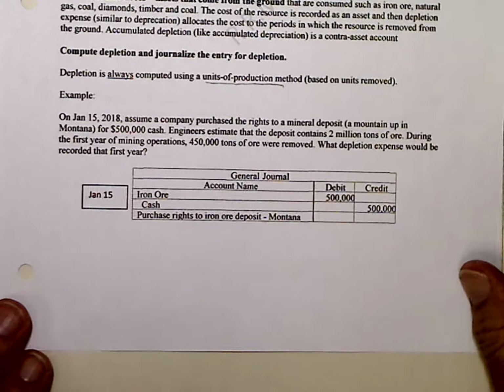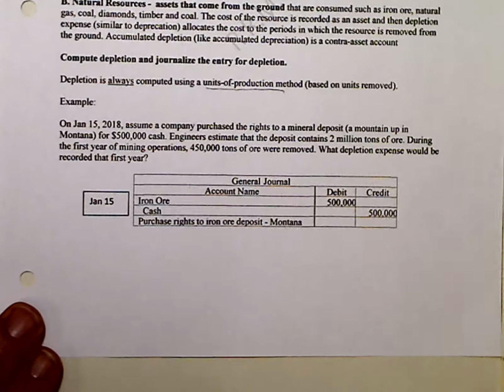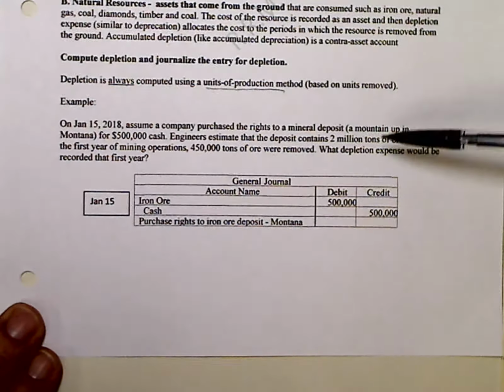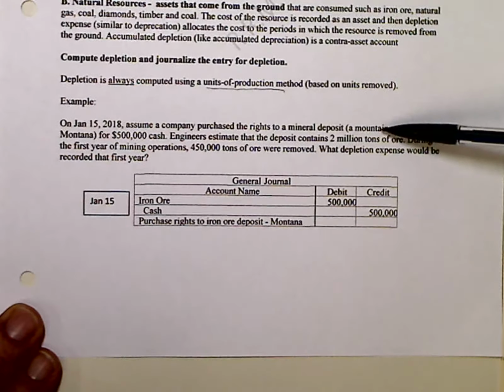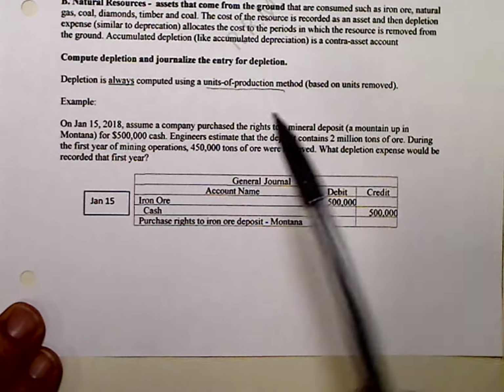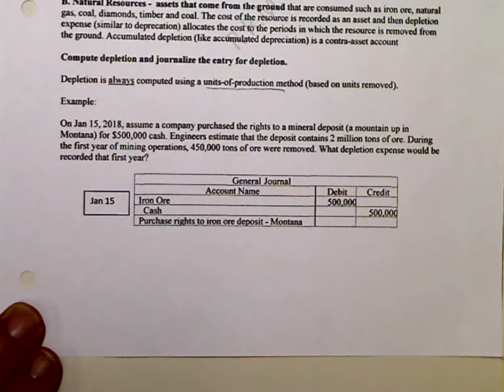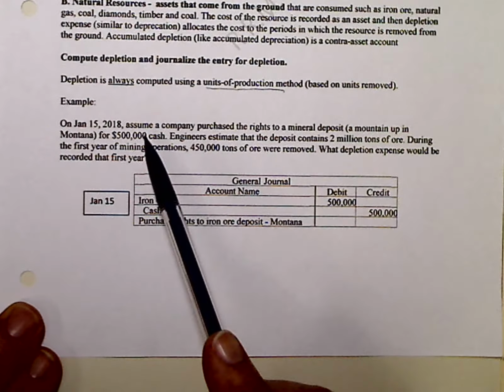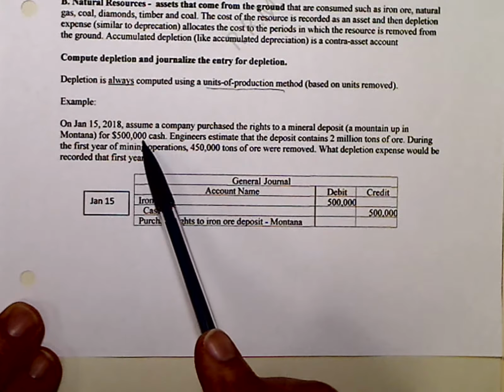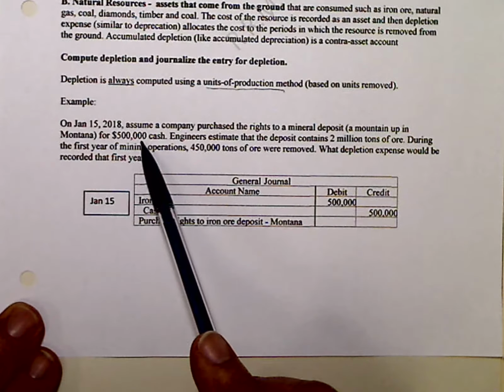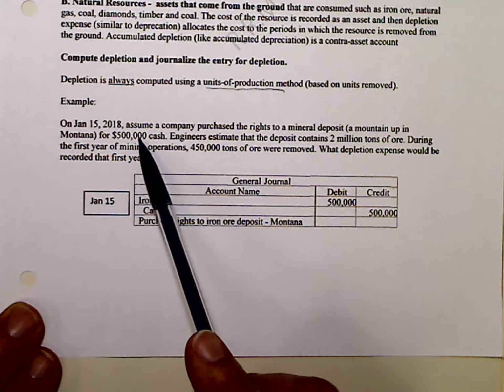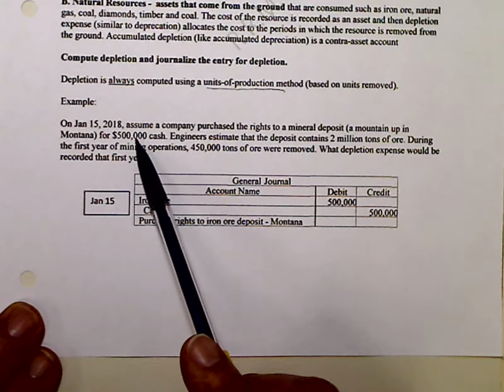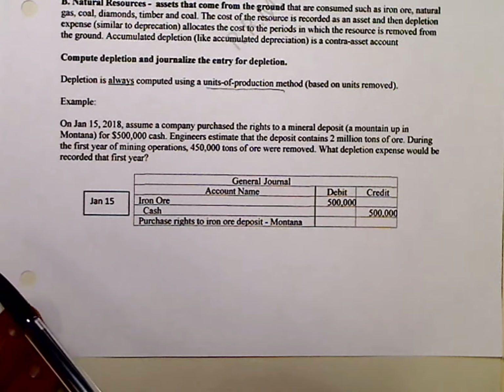Here's an example that I think will make sense of that. We buy the rights to a mountain up in Montana. It's got all kinds of iron ore in it. Maybe it's owned by the government. We're bidding on it, and we wound up getting our bid. We bid 500,000 cash just for the rights to go dig that iron ore out. We still got to have trucks and the men and women and fuel and all the expenses connected with removing it. We're just paying for the rights to go carve it up.